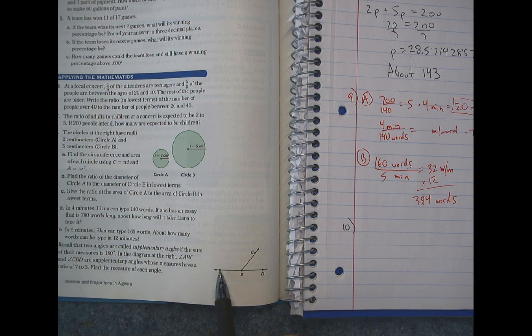So it tells you have angle ABC, so that's this space, and CBD, that's this space. They're supplementary. And the ratio of their angles is 7 to 3. So find the measure of each angle. So if this was 10 total, this would be 7 and this would be 3. 7 parts to 3 parts.